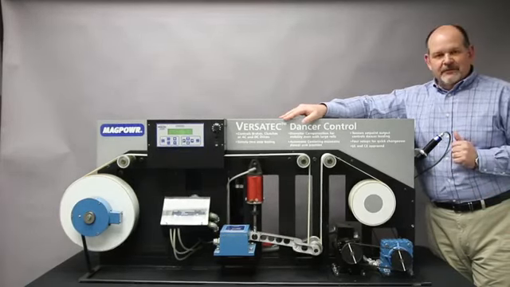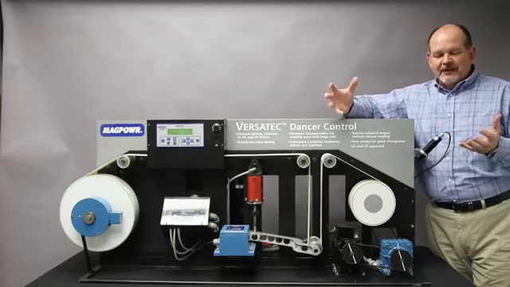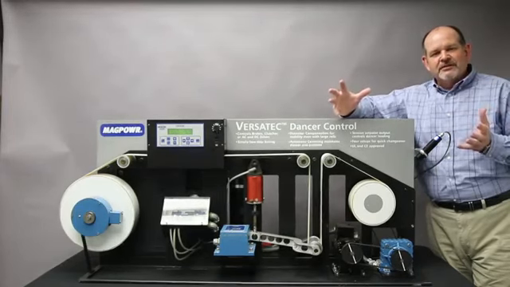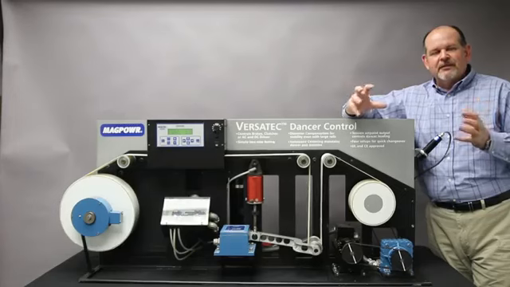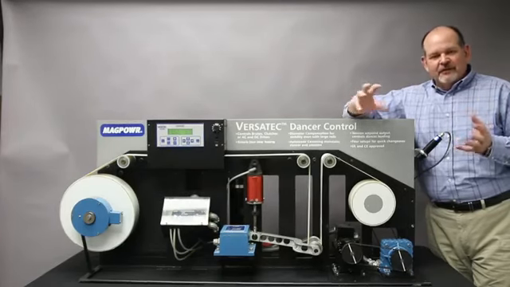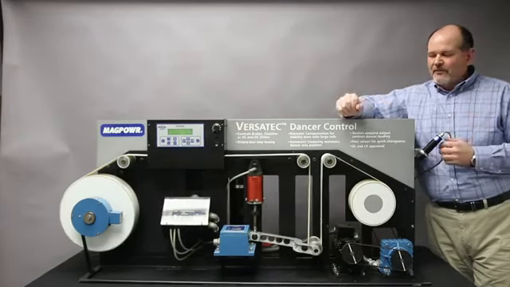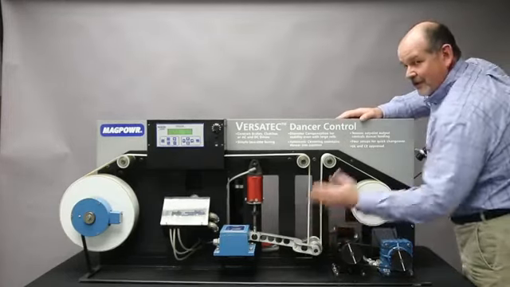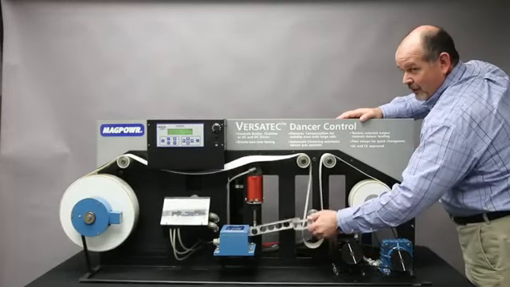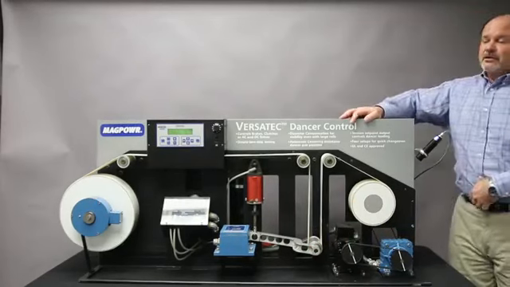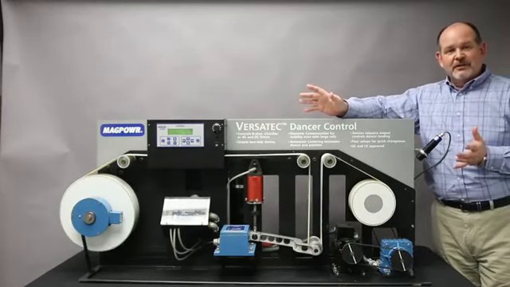Dancer systems are a little bit different than load cell systems. You're both closed loop, but in a load cell system you're actually just measuring the tension directly, but you have no accumulation available for changes in web velocity. In the case of a dancer system, we literally have what we call a dancer arm that moves up and down. So why would you use this versus a load cell system?